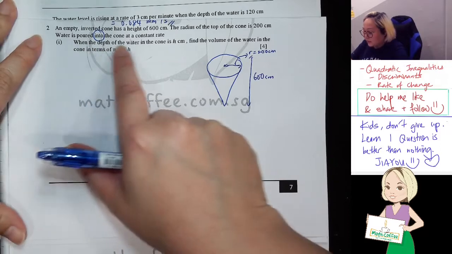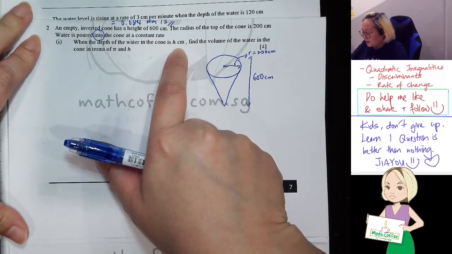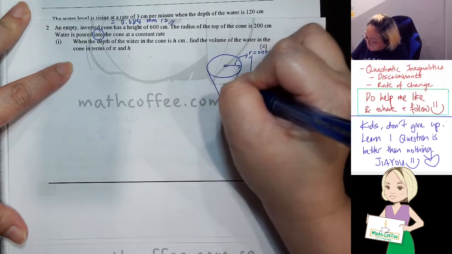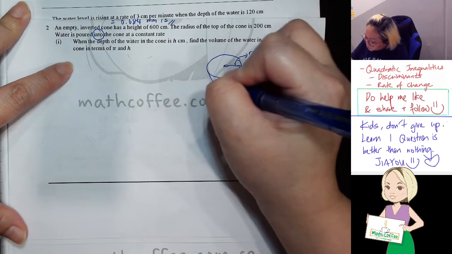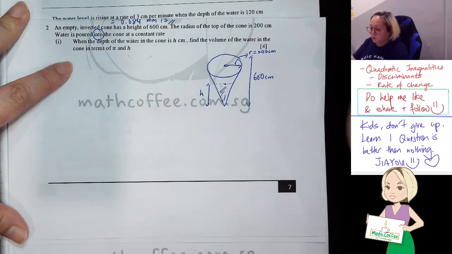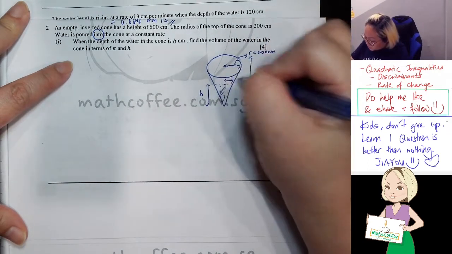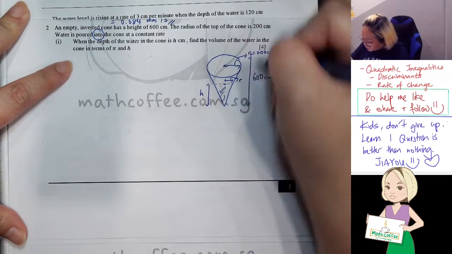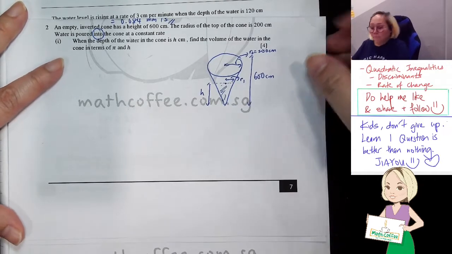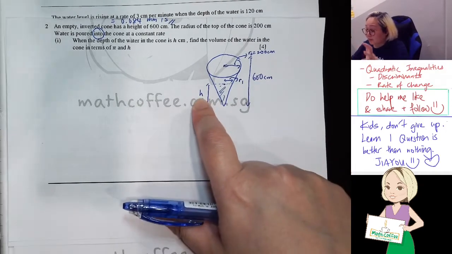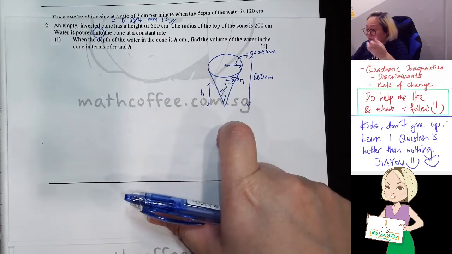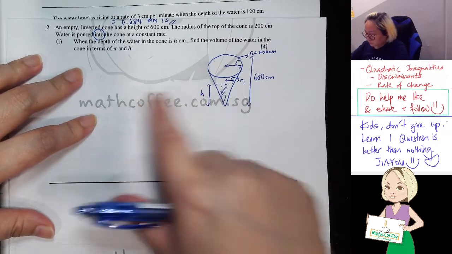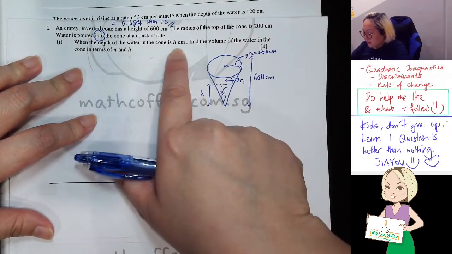They say that when the depth of the water is h cm, so let's imagine that this is your water. From here to here, this is the height of the water, and from here to here, it will be the radius. Maybe I can call this R2 and this one R1. So the h is the depth of the water, and R1 is the radius of the water. And then after that, when the depth of the water is h, find the volume of the water.